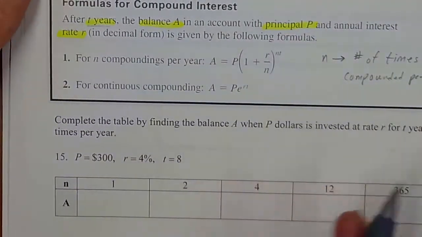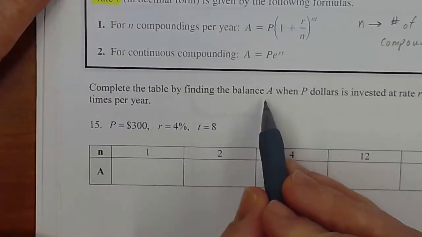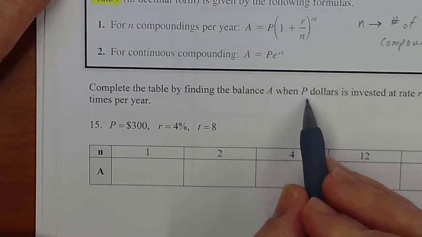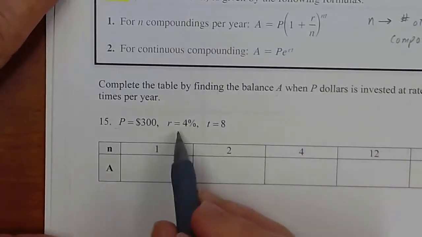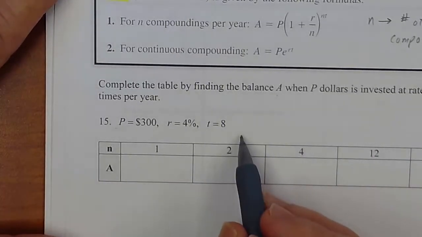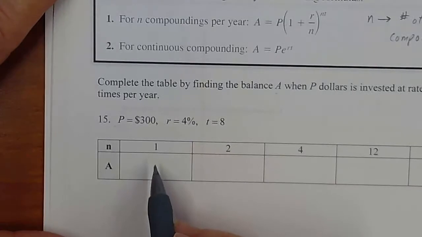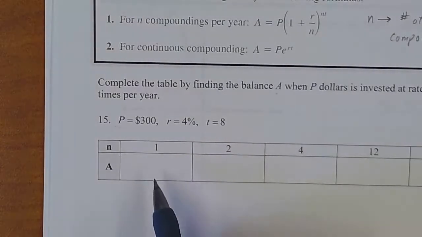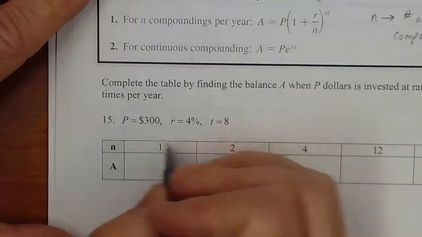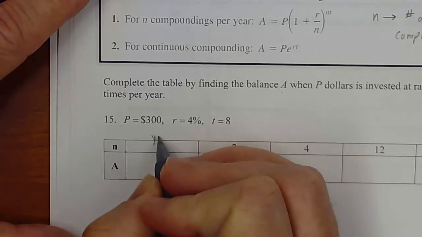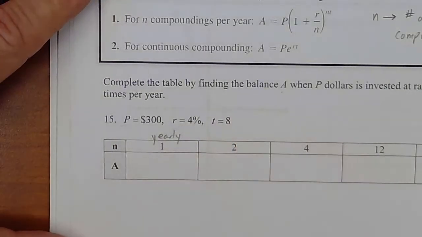Okay, so complete the table by finding the balance A when they're giving us the principal P, the rate, and the time. It's compounded N times per year. Sometimes they'll actually use words for these. If it's just one time, they may say yearly or annually, once a year.